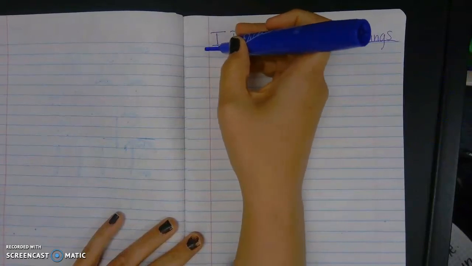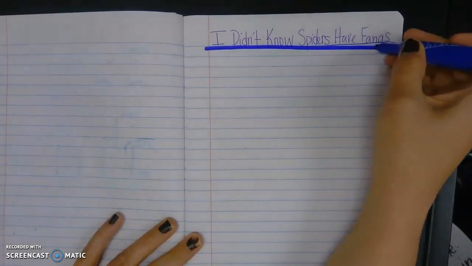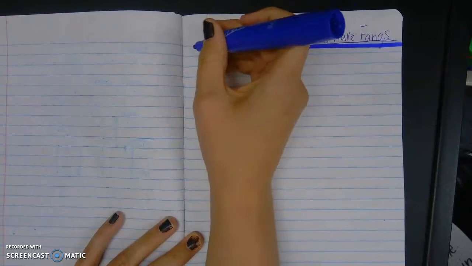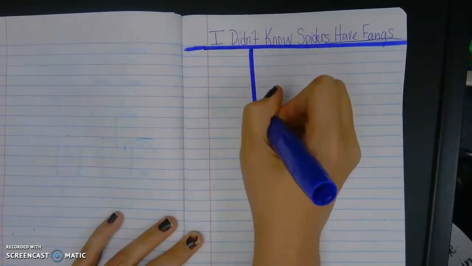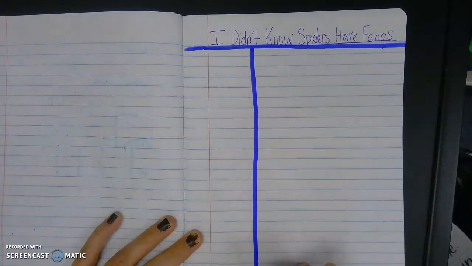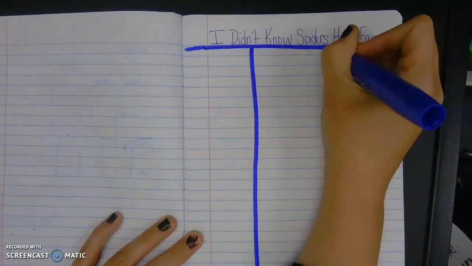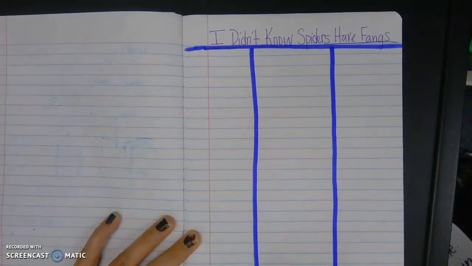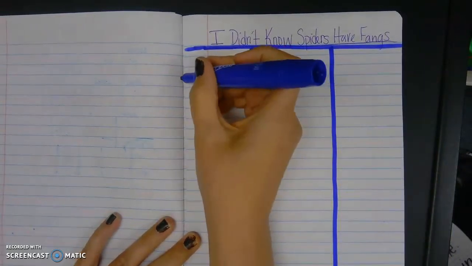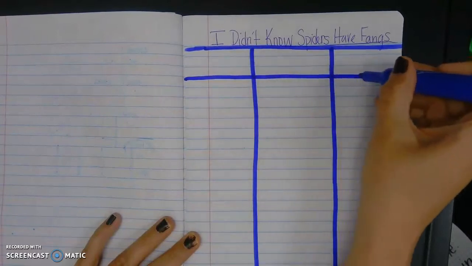I'm going to use a marker to make my columns. And I'm going to put a line going across here too.